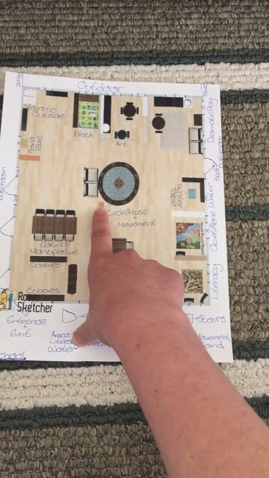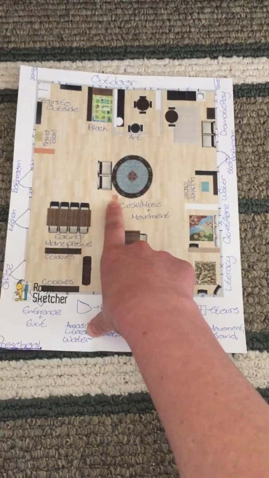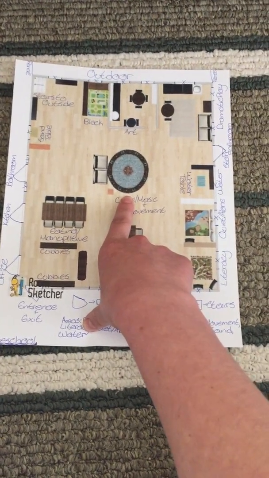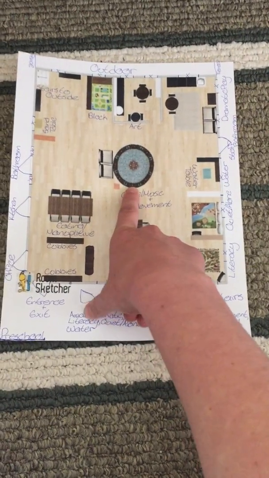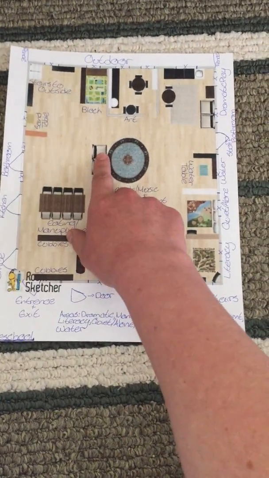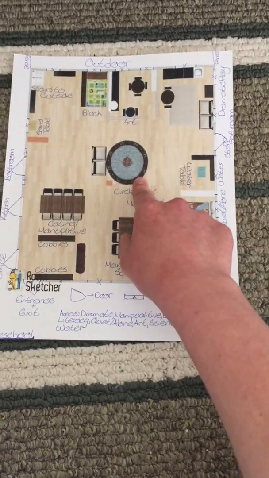This little table here, I would have like a stereo or something so I could play CDs for the children and they could dance, they could play with it or play to it and things like that. So I also have child-sized furniture located in the area.